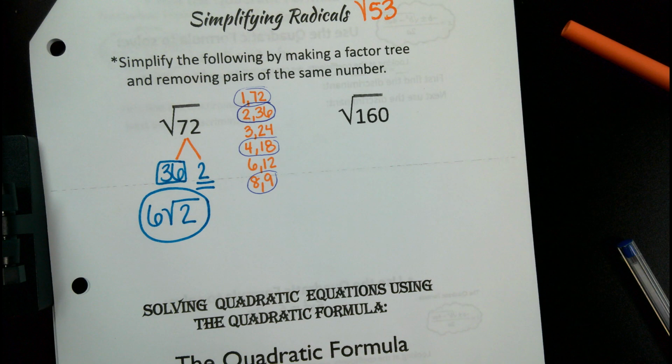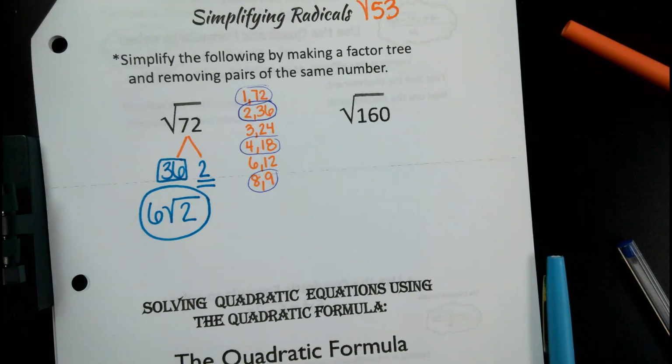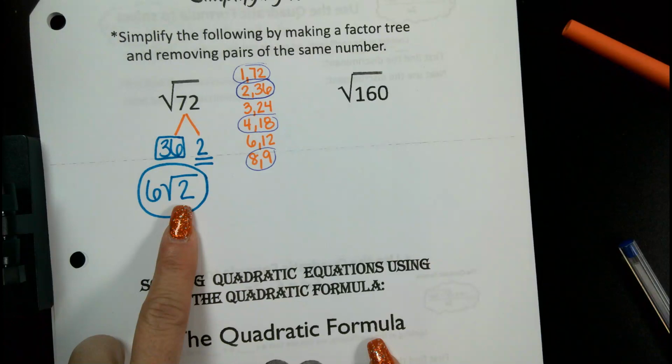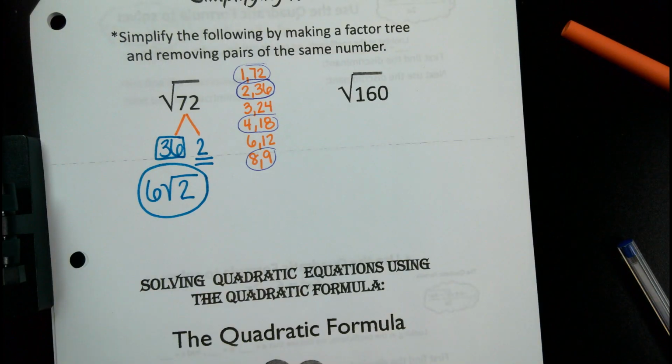Do me a favor. Everyone type in square root of 72 on your paper, or on your calculator. Type it in. And what are you getting? Just 8 point, and it goes on forever. Type in 6, then hit the square root, so do second x squared, and then 2, hit equals. Okay, that is a way to check yourself. So when you actually have your final answer, type that in and the original and make sure they match.